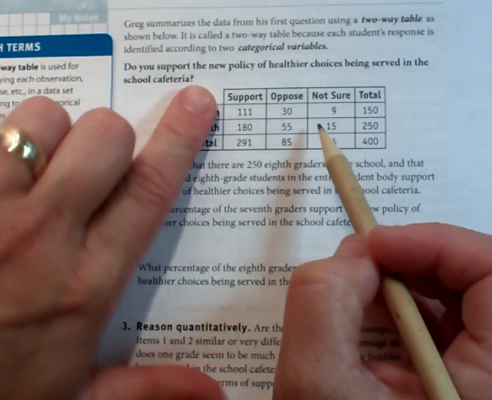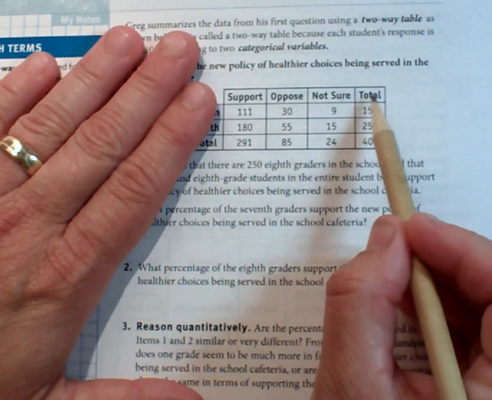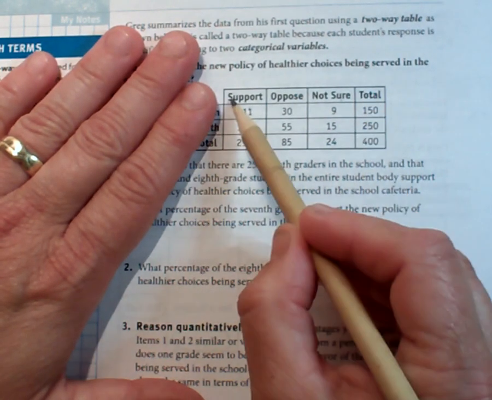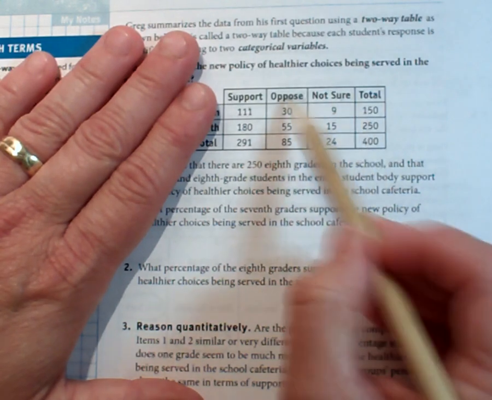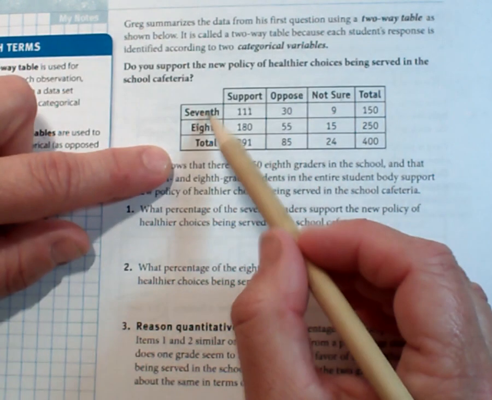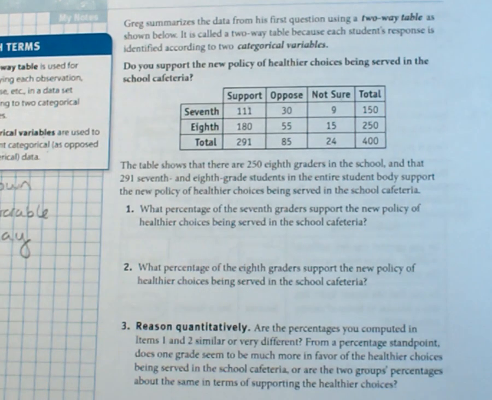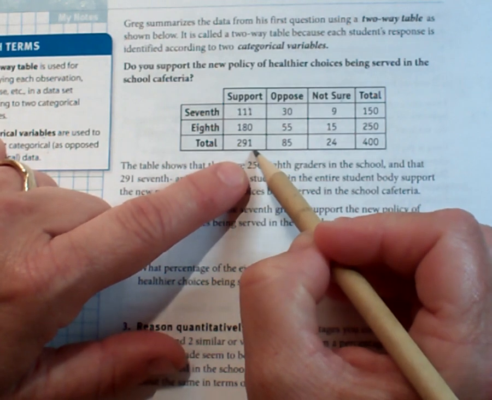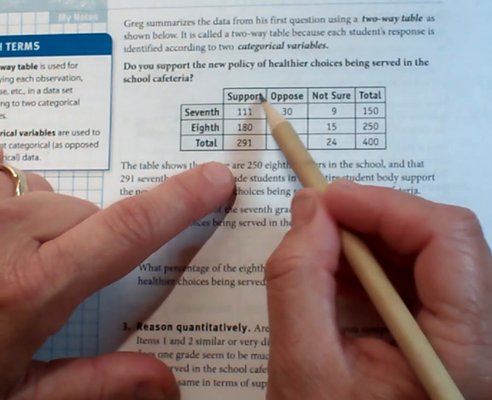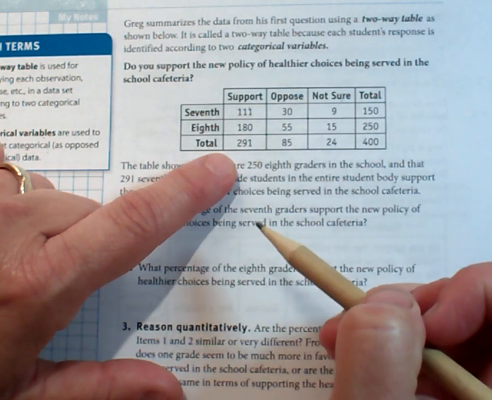So across the top, we have those three choices that he gave everybody: support, oppose, not sure, and total. But then those big buckets that we're putting the data into is also broken down by 7th grader, 8th grader, and then the total number of students. So that we could figure out what part of the support for the healthier lunches is 7th graders and what part of that support is 8th graders.